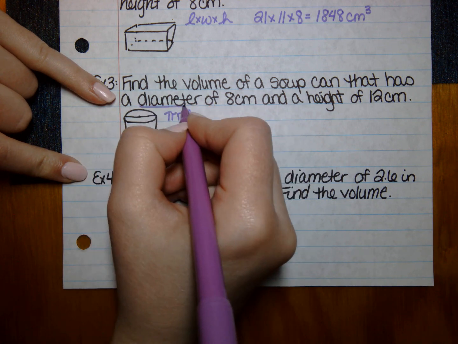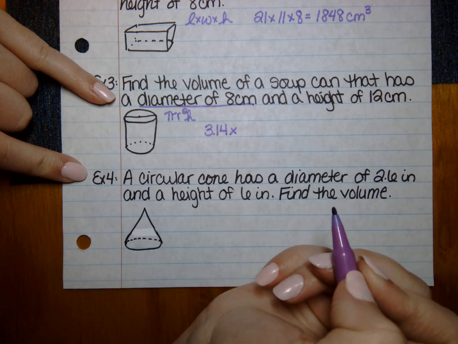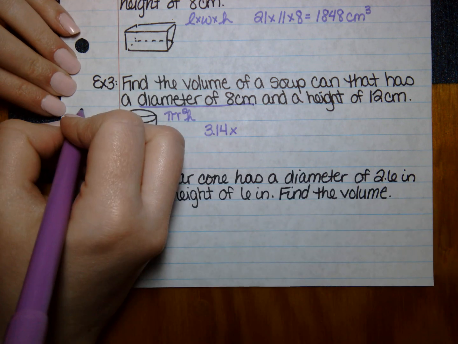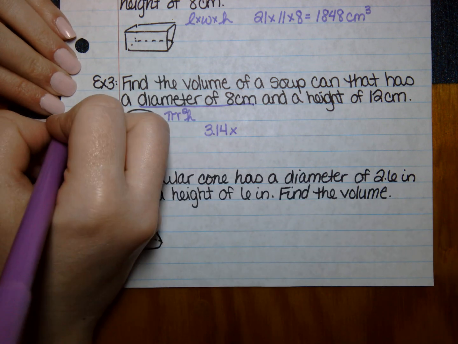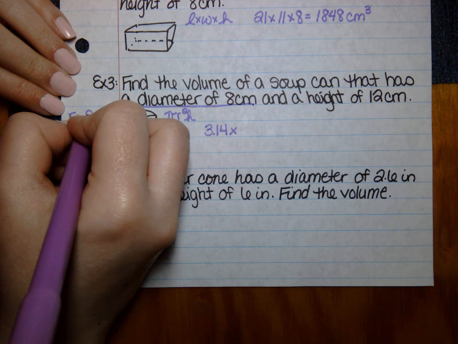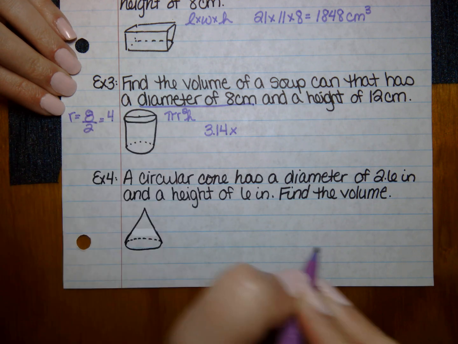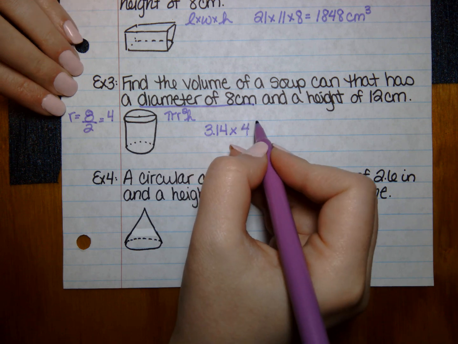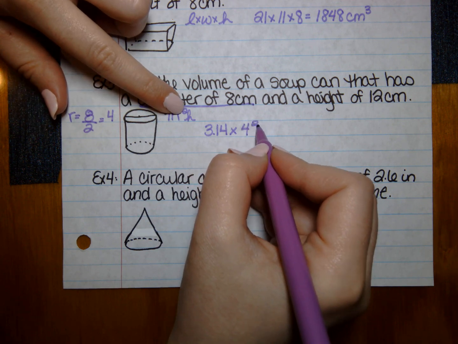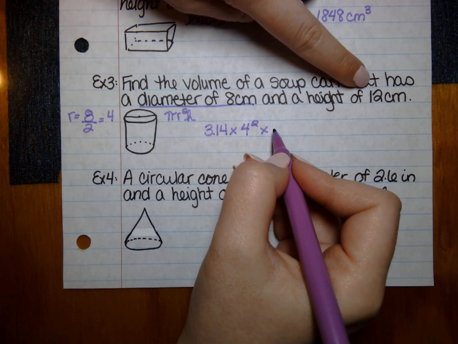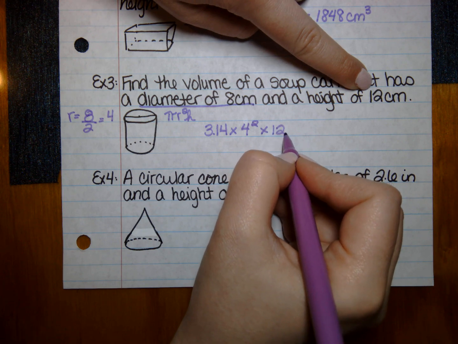So if the diameter is 8, we talked about how the diameter is twice the radius. So in order to find the radius, I'm going to do my diameter divided by 2, which means my radius is really 4. So I'm going to plug in a 4 squared, and then times my height, which is 12.